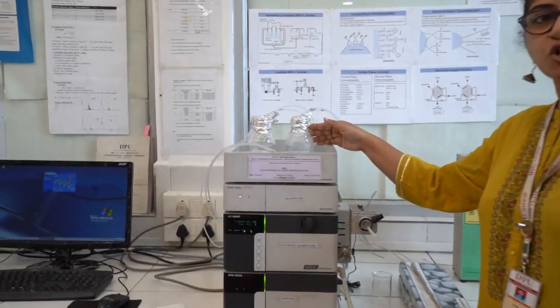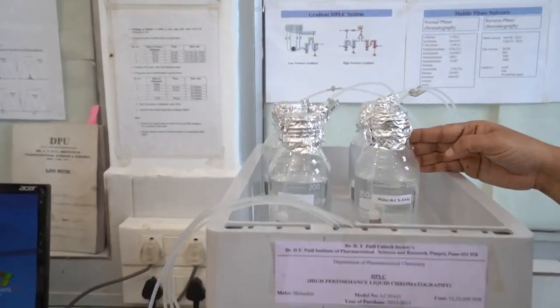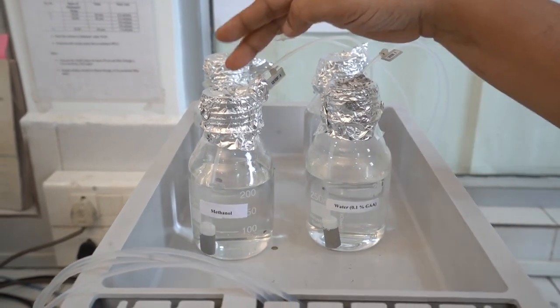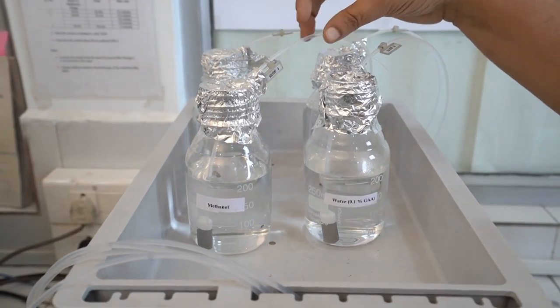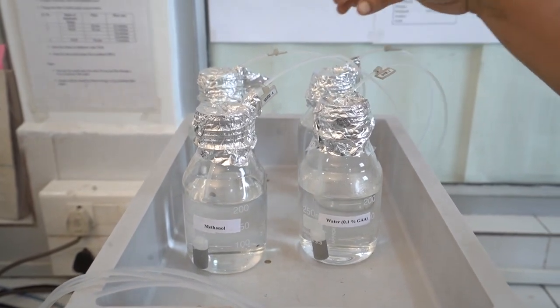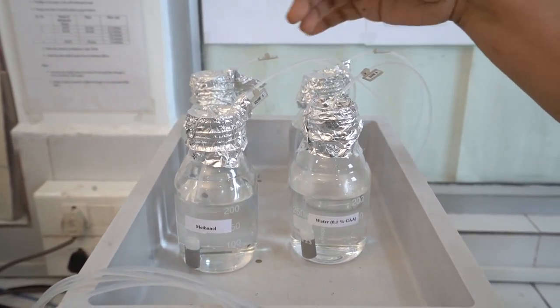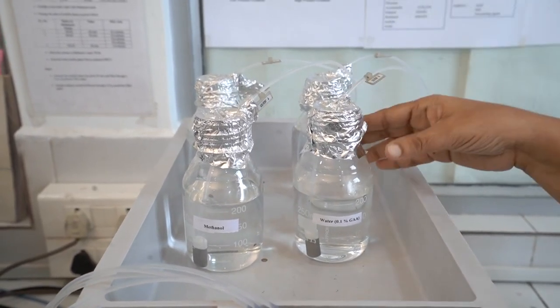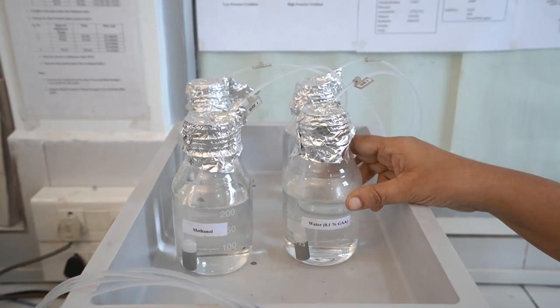Once pre-treatment of the mobile phase is carried out, they can be transferred to the solvent reservoirs which are mounted on the top of the HPLC system. Here you see 4 solvent reservoirs and 4 inlet tubings which are placed in each reservoir. So this HPLC system is a quaternary gradient system.